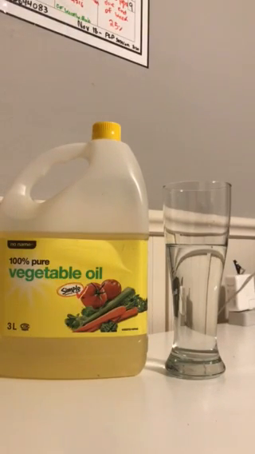Alright, for today's lesson, we are going to be learning about density. And density is a physical property of matter that is defined as its mass compared to its volume.